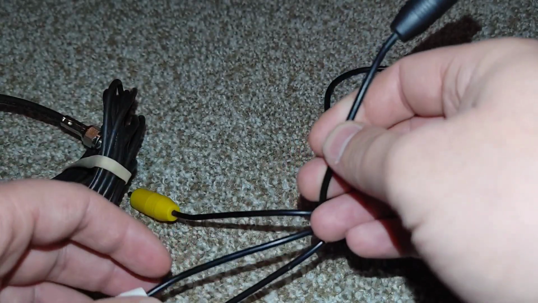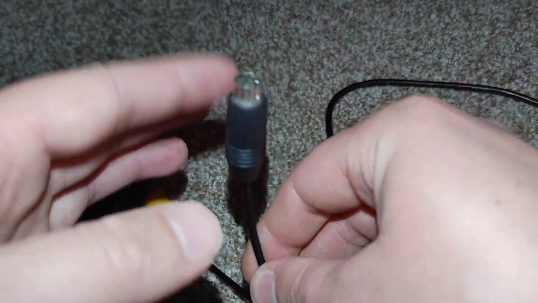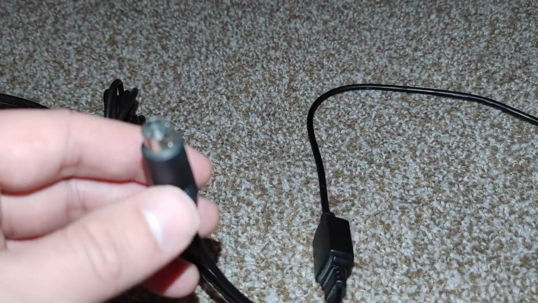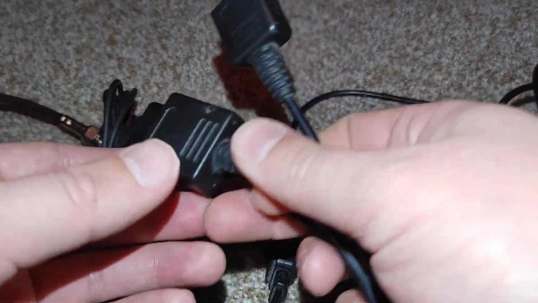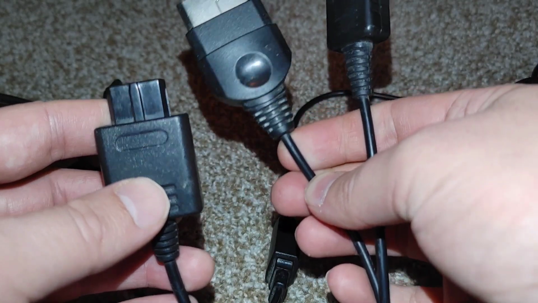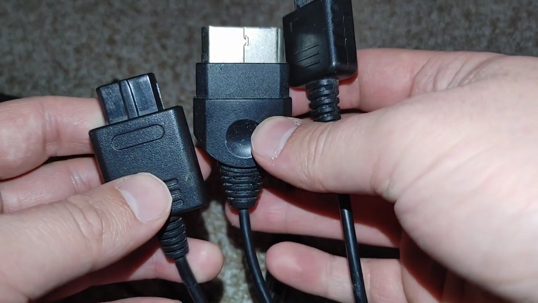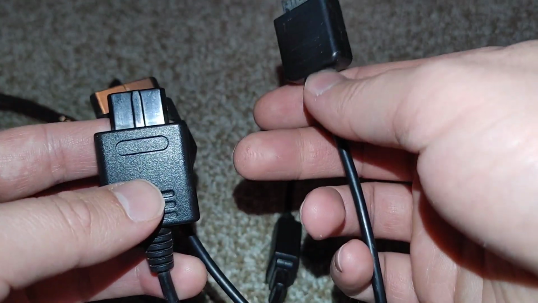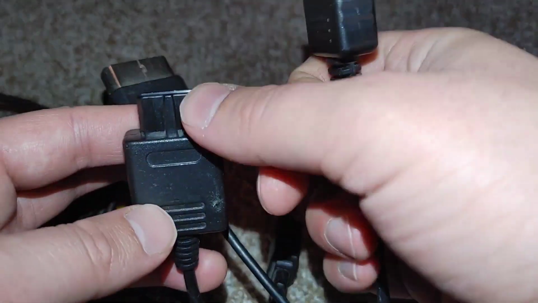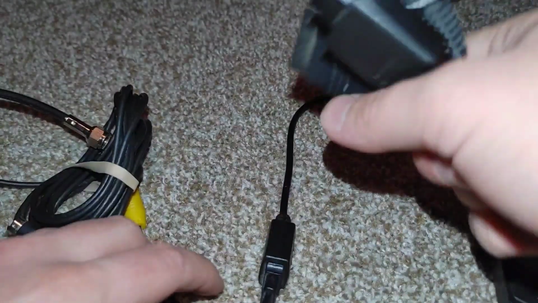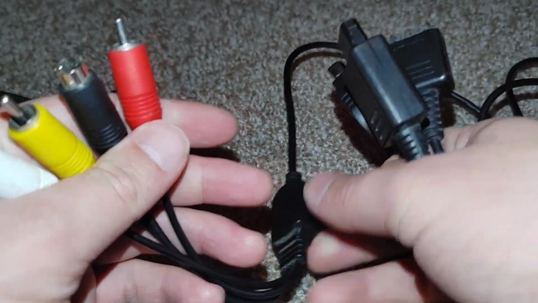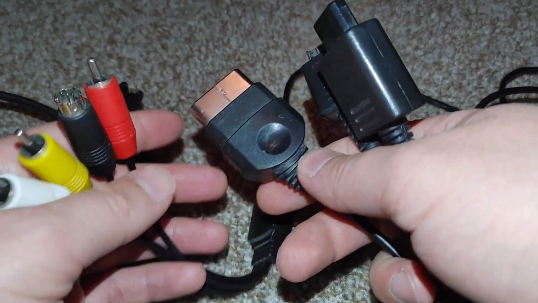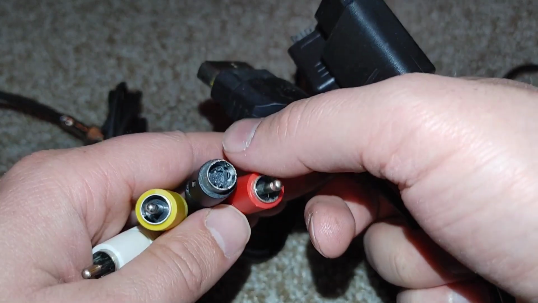You don't even necessarily need official cables for S-video. For example, I have this cable that I got at a thrift store and a used game store. It's an Xbox, PlayStation, Nintendo 64 cable that breaks off into S-video and composite, and it actually has really good quality over S-video.